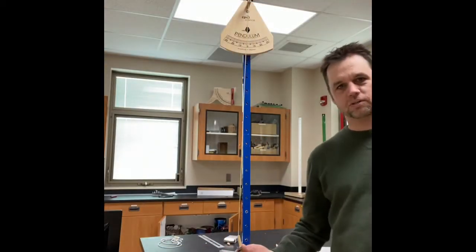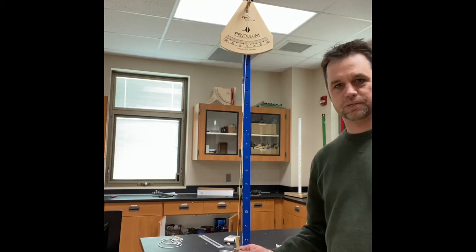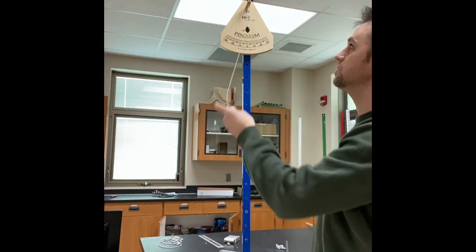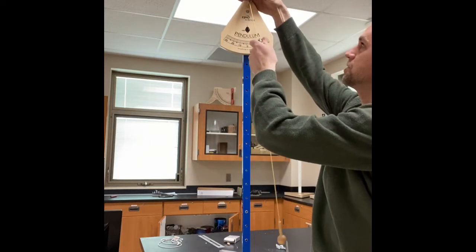Simple pendulums are also a type of simple harmonic motion. So what variable affects the period of a pendulum? Does it matter if I change the angle that the pendulum is released from? Does it matter if I change how much mass is on my pendulum? I have some washers on here right now.